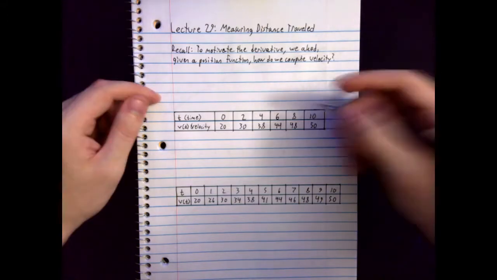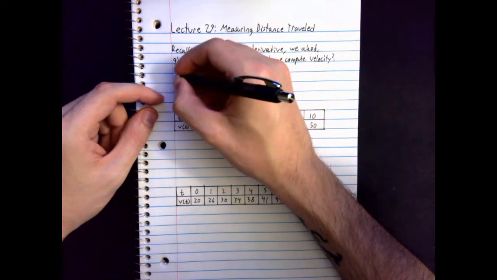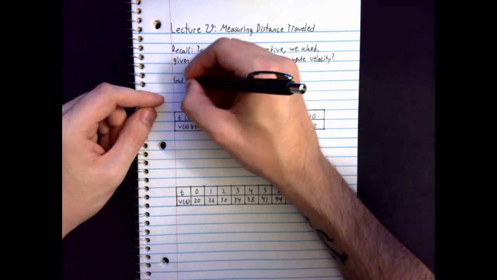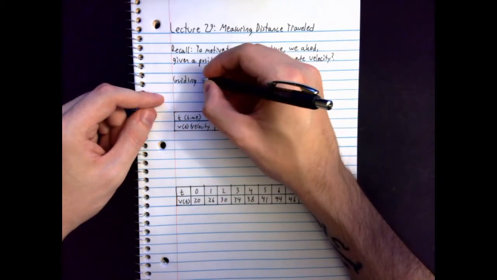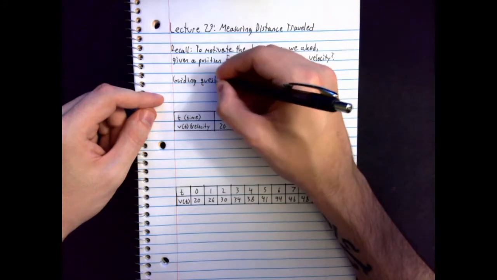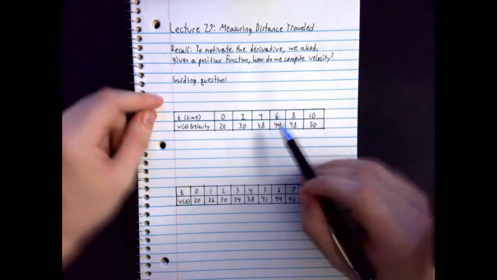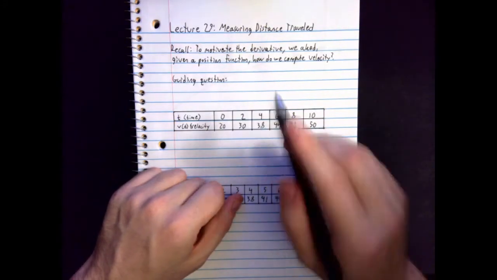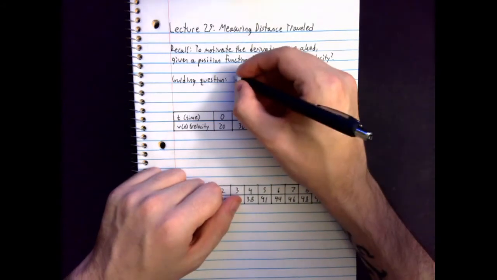In the same way, the guiding question that I want to ask now is this: instead of being given a position function, let's suppose that now we're given a velocity function.